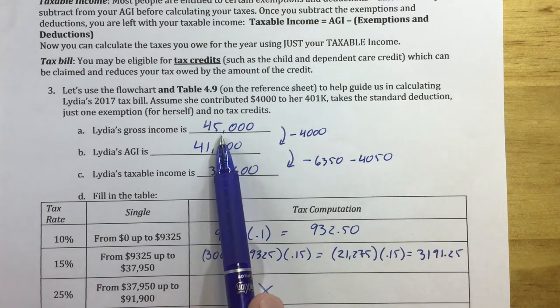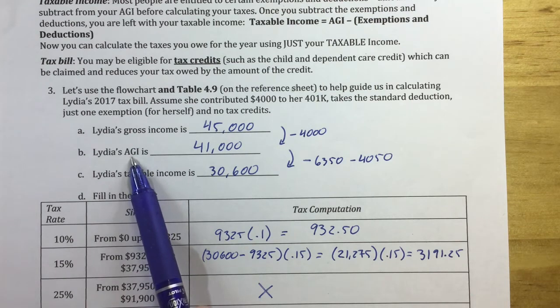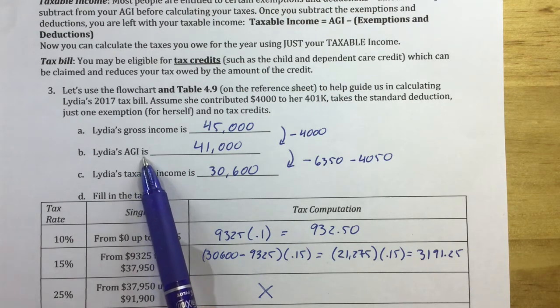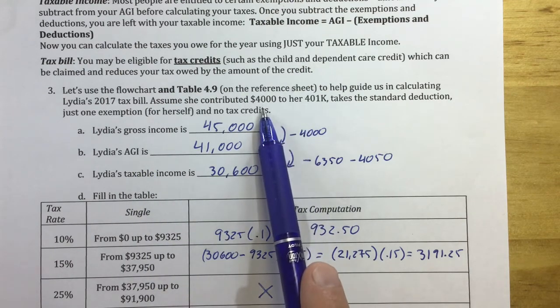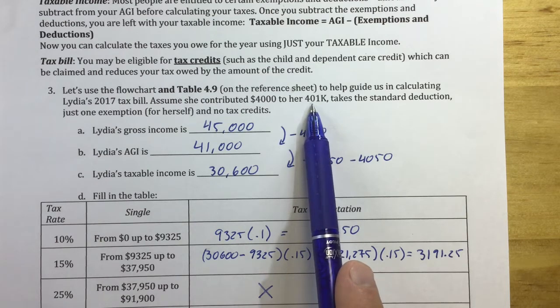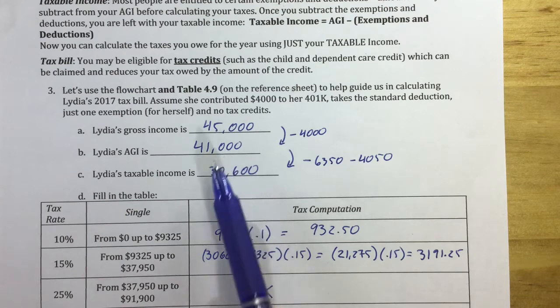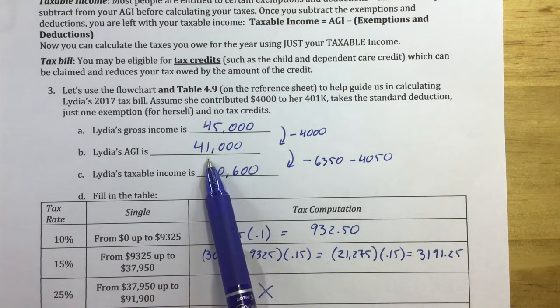But then next we've got to figure out the AGI, the adjusted gross income, and for that we subtract the $4,000 that's going into the 401k, the retirement plan that she has. So that's the new information. Now we're going to take that away, and it drops you down to $41,000.